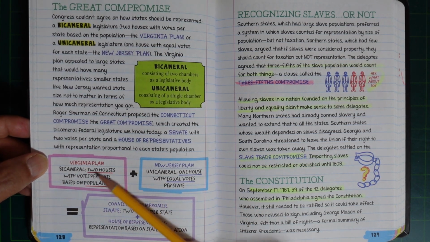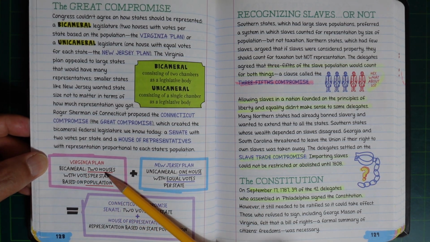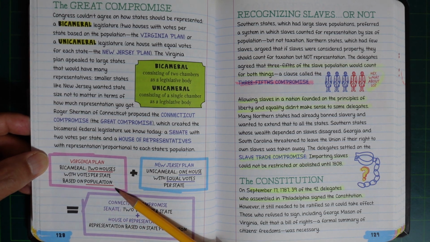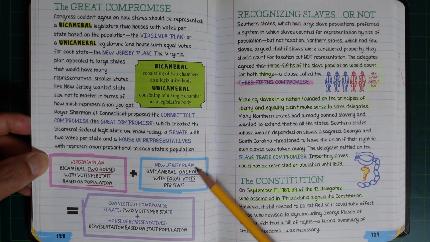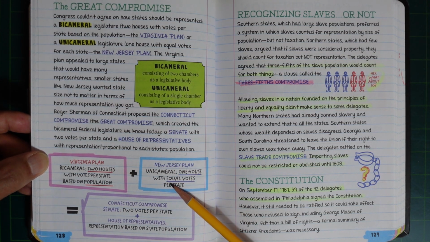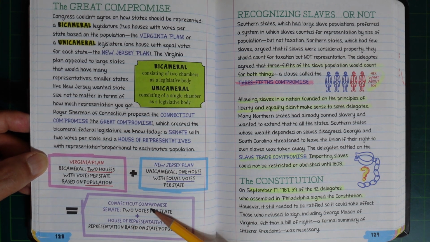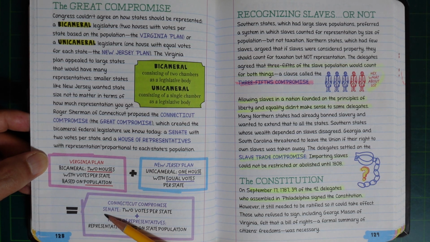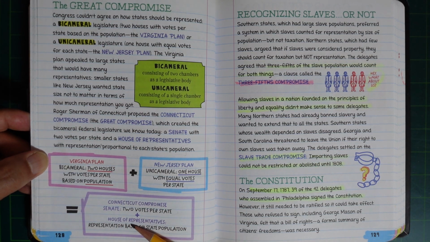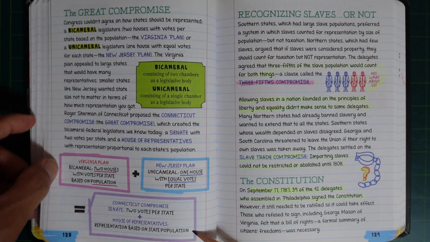Virginia plan: bicameral, two houses with a vote per state based on population. New Jersey plan: unicameral, one house with equal vote per state. Connecticut Compromise: Senate, two votes per state, plus House of Representatives, representation based on state population.